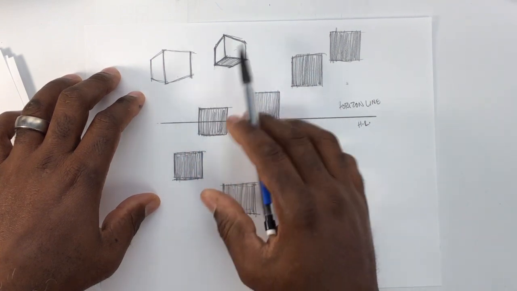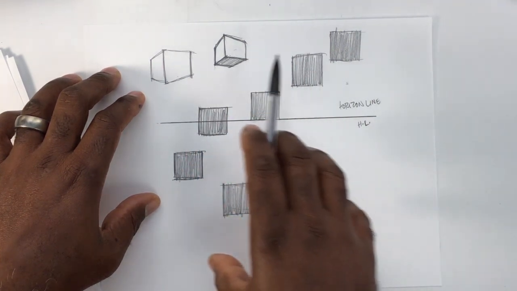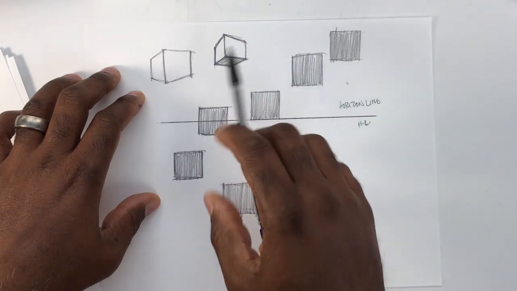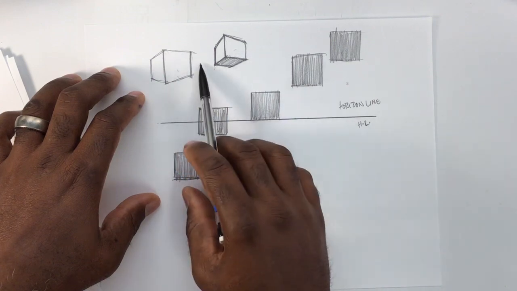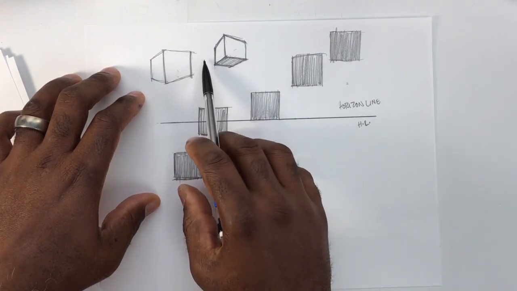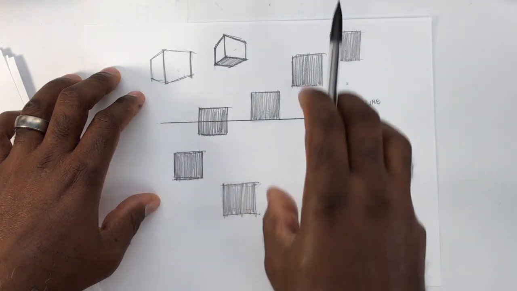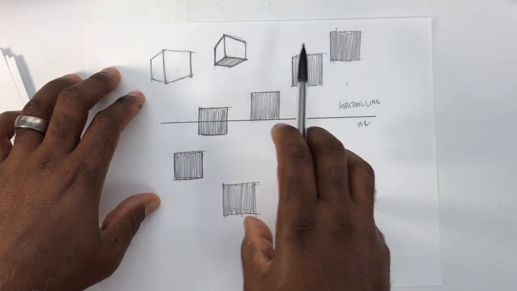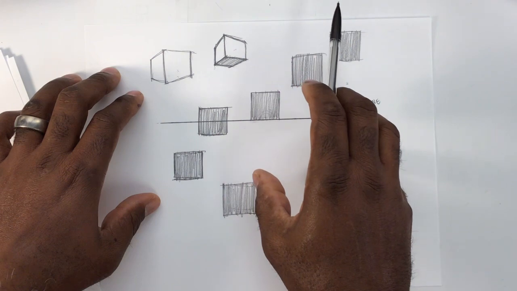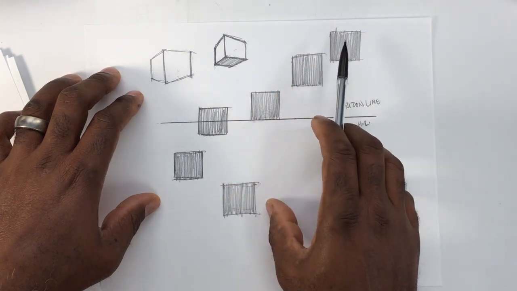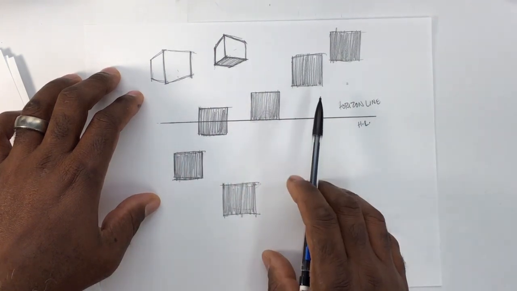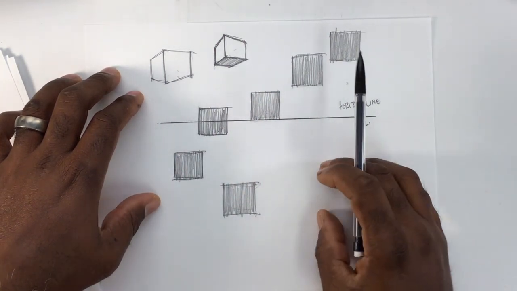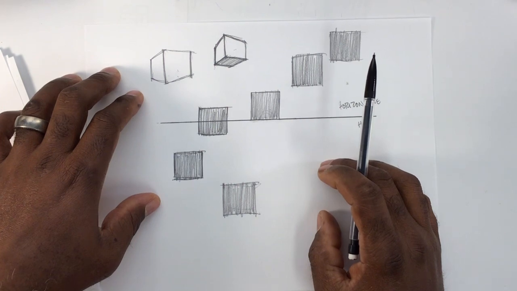Learning how to draw these cubes in perspective is key because, as innocuous as they look, they allow you to place objects in a very specific way in a perspective space, in a three-dimensional space. Once you come to an understanding of how to draw these cubes, it'll open up a lot for you when it comes to coming up with interesting compositions.